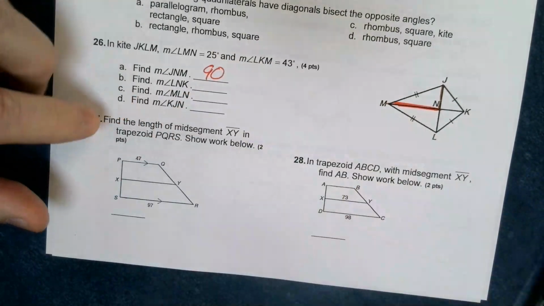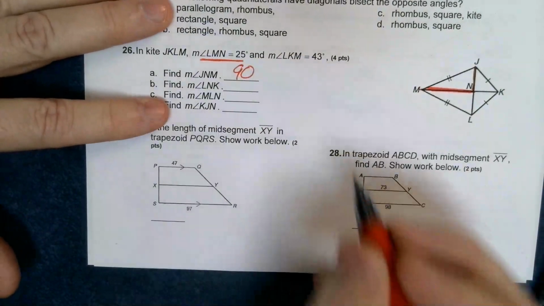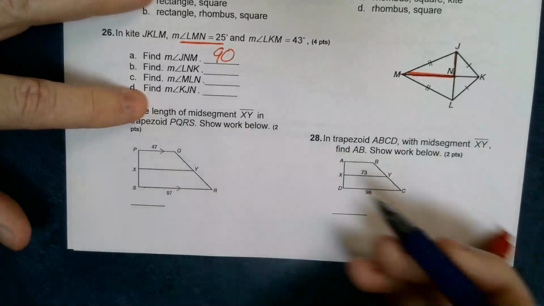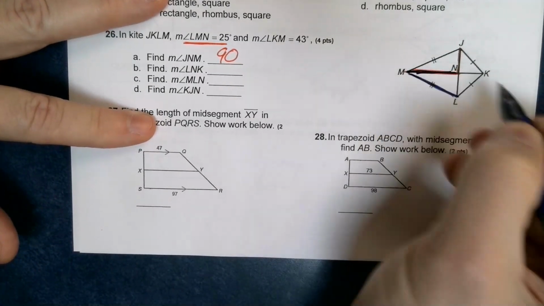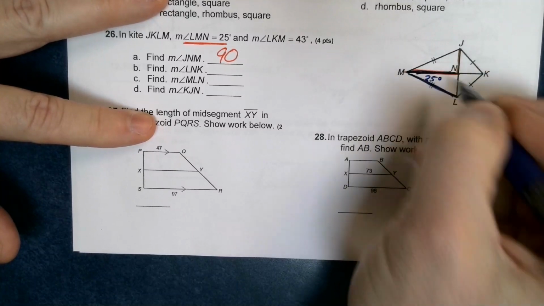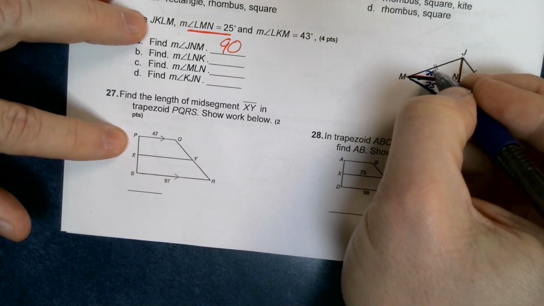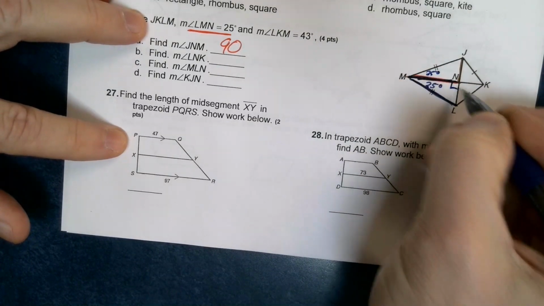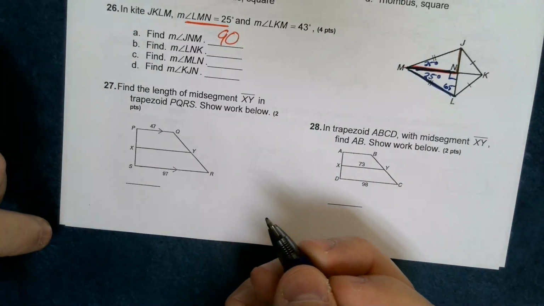That's 90 degrees. And then this says angle LMN is 25 degrees. So L to M to N, that one's 25 degrees, which makes that 25 degrees. And if this is 90 in here, if that's 25, then this is 65 degrees.